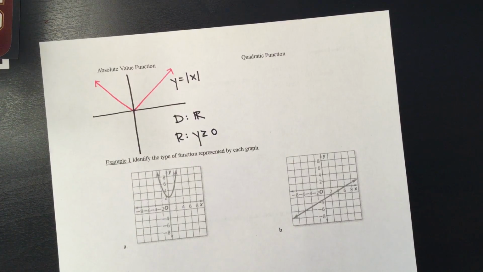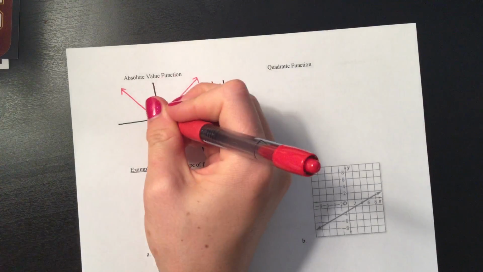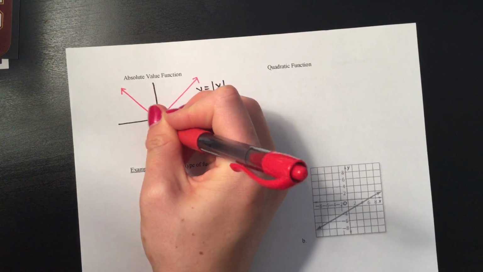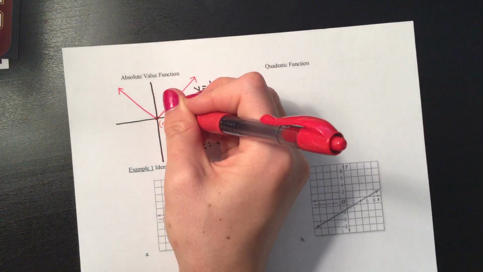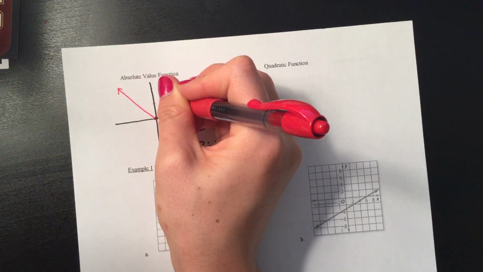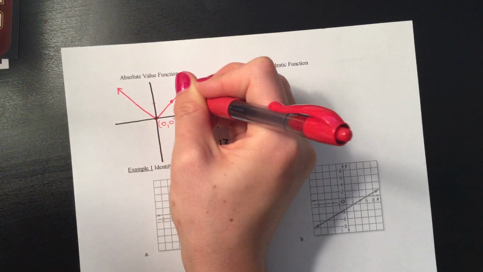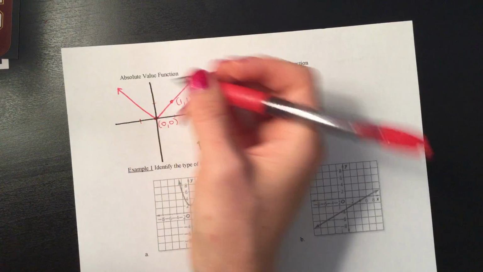All right, so just like with the linear, we're going to talk about the original 3 points. Okay, so first point goes through the origin. So 0, 0 is a point on our original graph. We also hit 1, 1, which is right here. We hit 1, 1. And we also hit -1, 1.